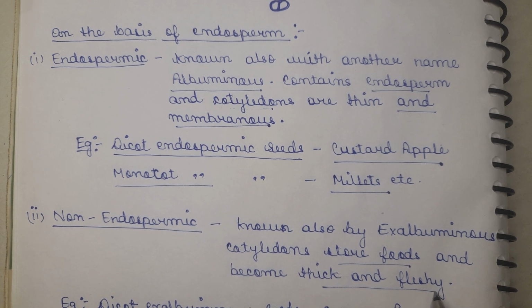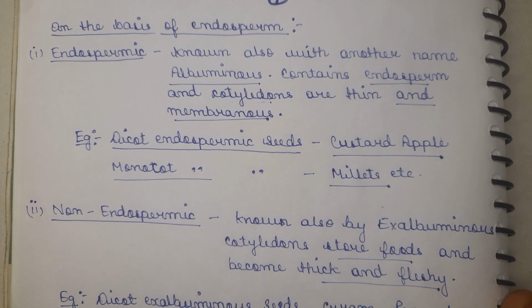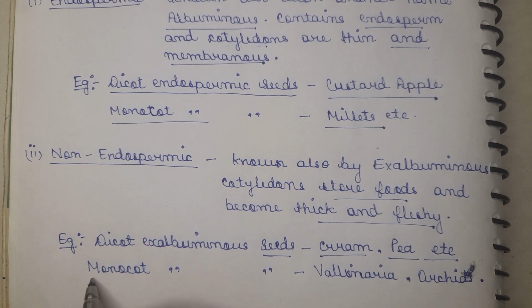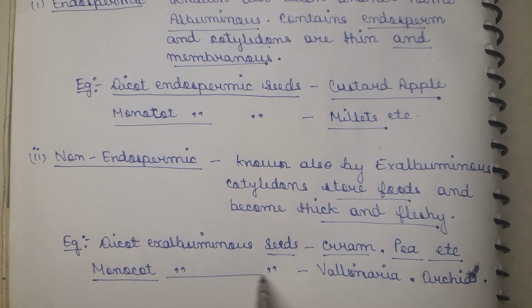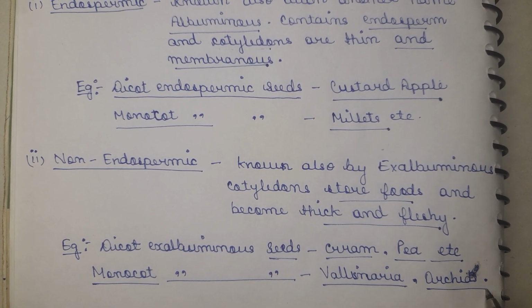Examples of dicot ex-albuminous seeds are gram and pea. For monocot ex-albuminous seeds, the best examples are Vallisneria and orchids.